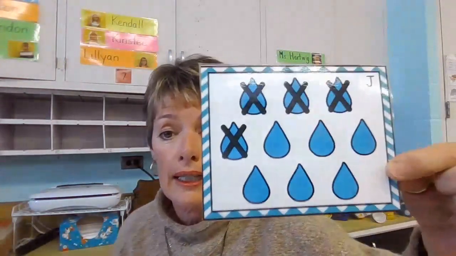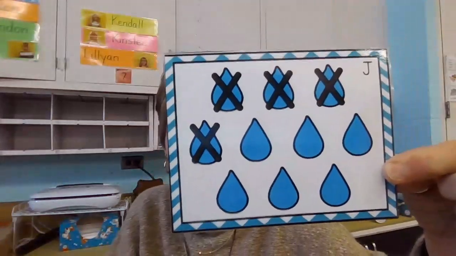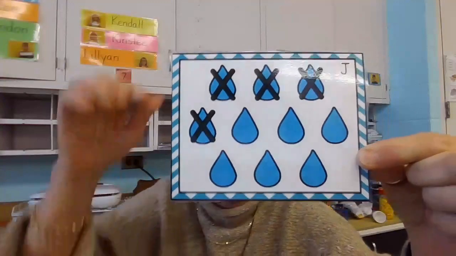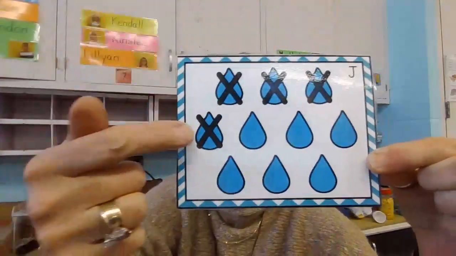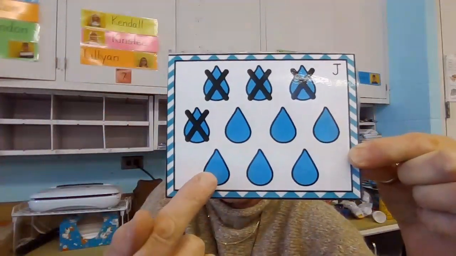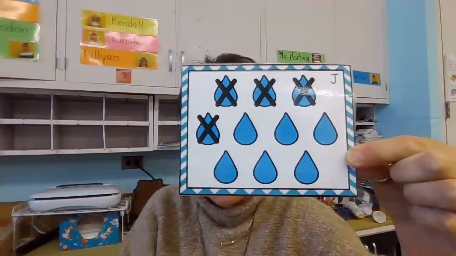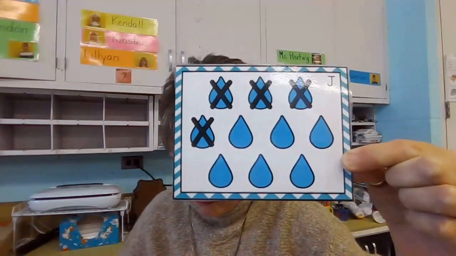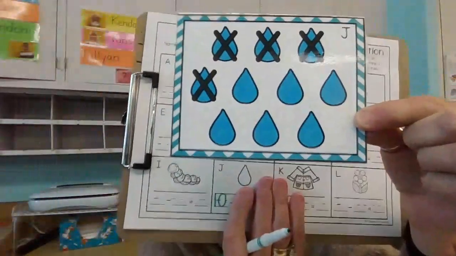Next one, we're going to do letter J. It's the raindrops. Let's count. First, we have to count how many raindrops there are all together. 1, 2, 3, 4, 5, 6, 7, 8, 9, 10 of them all together. So we have to write a 10 on that first line. Got it?